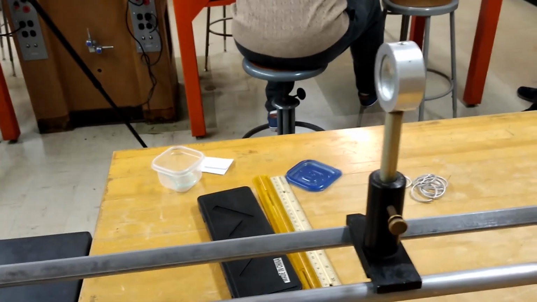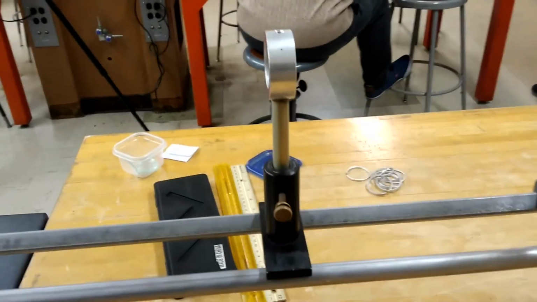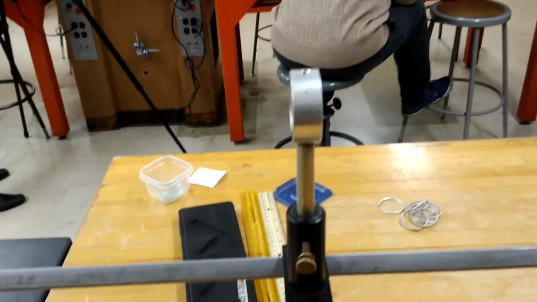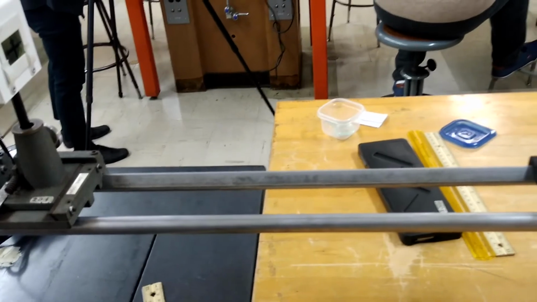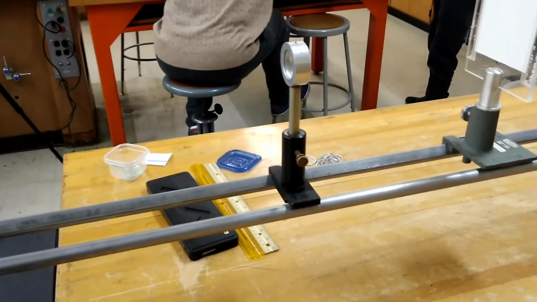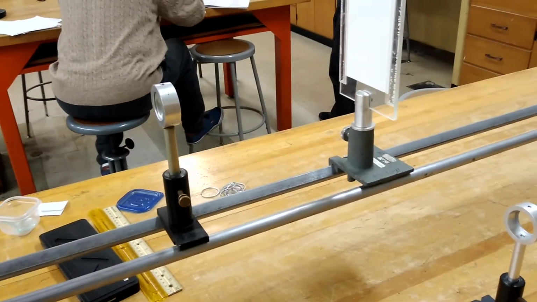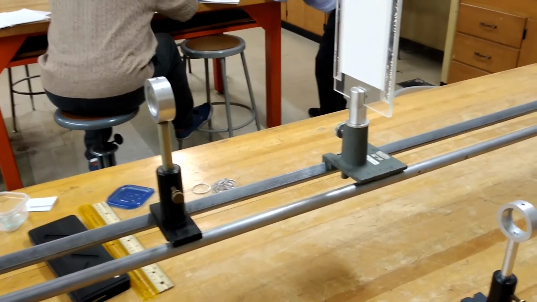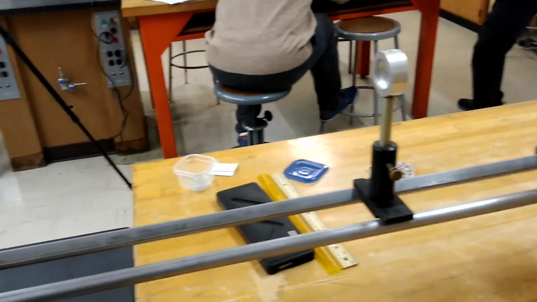And when I get to the focus point, that's the point where I can then go in and measure the distance from the lens to the screen, which is the image distance, and the distance from the lens to the object, which is the object distance. And then I can get a physical experimental test of the thin lens equation to see if it's correct. That's really what we're trying to do: test the thin lens equation and verify it.